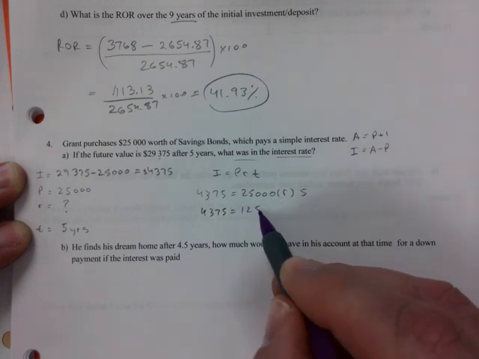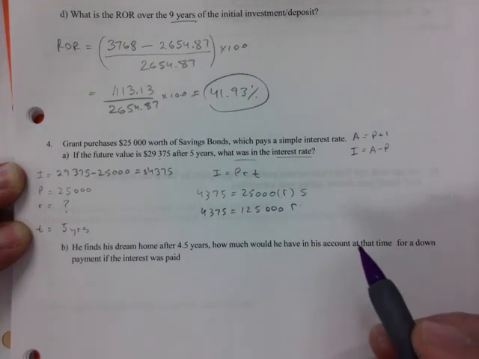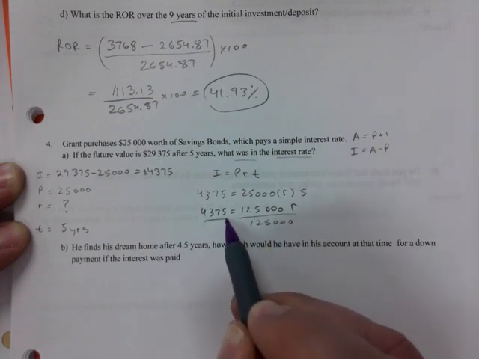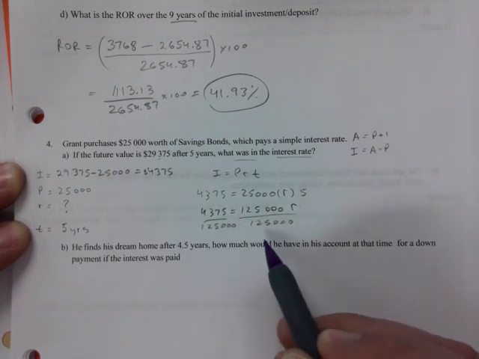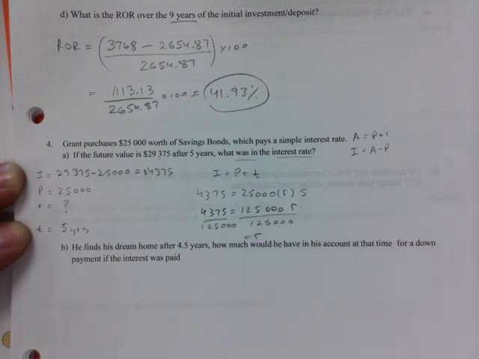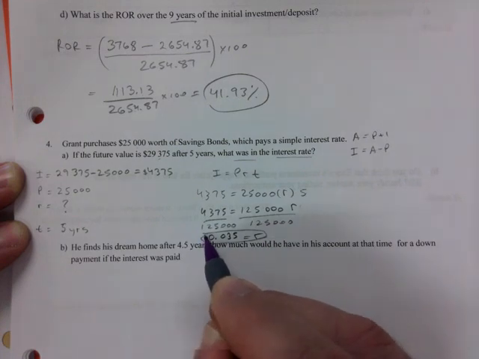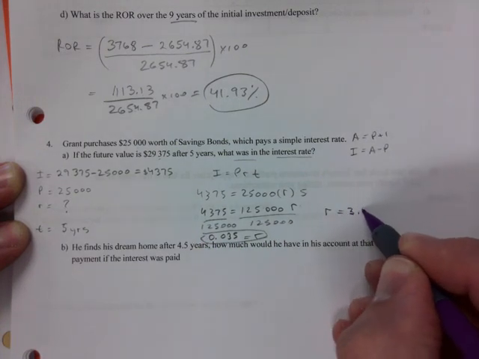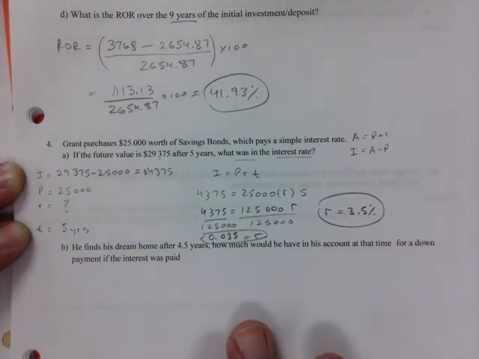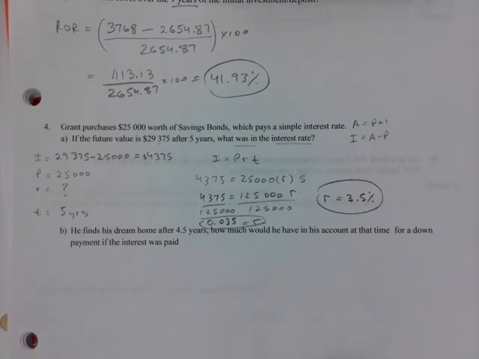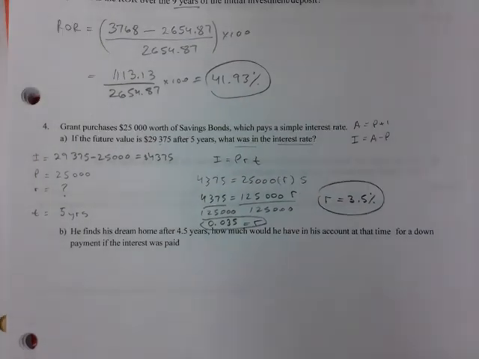That's 125,000 R. No decimal, so nice. Divided like that, and rate is 4375 divided by that, which is 0.035. So that's fine, but R is also 3.5% if you turn it into a percentage, right? So both of them are acceptable. Just see what it asks you for.